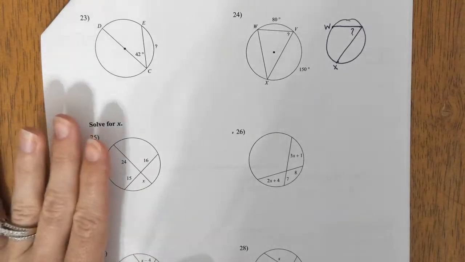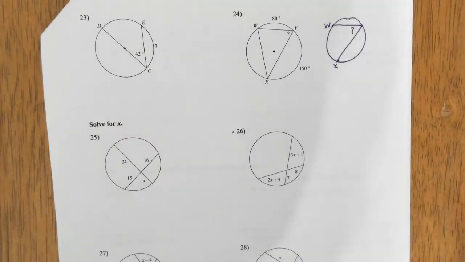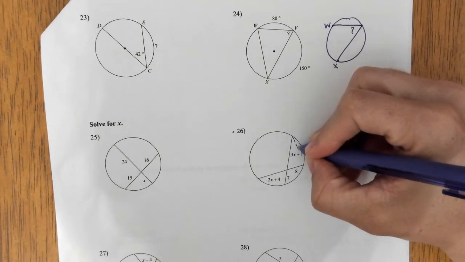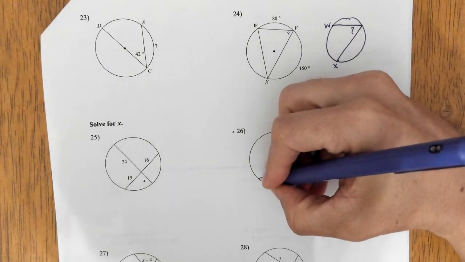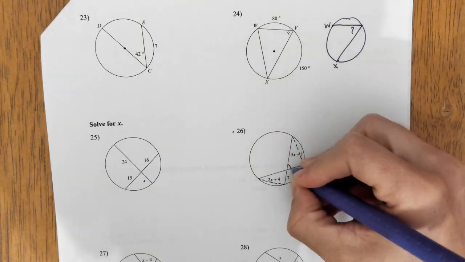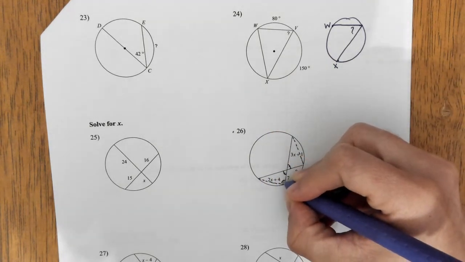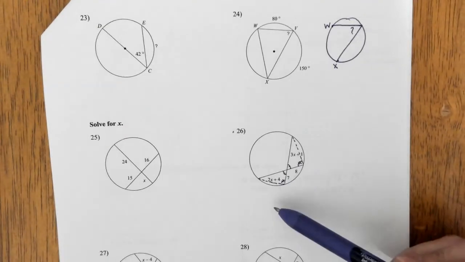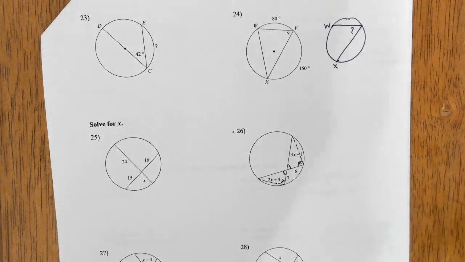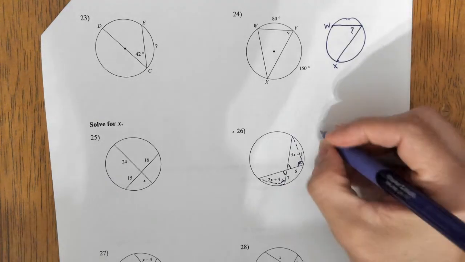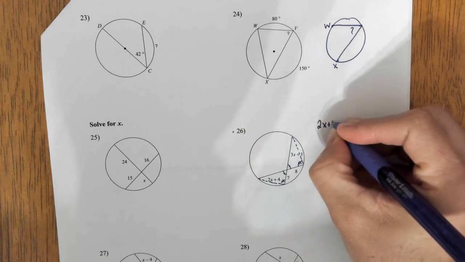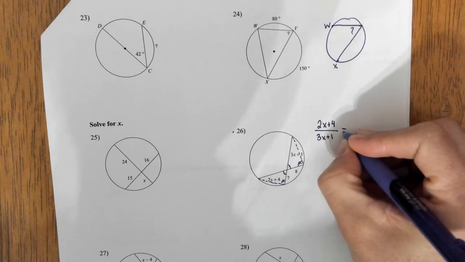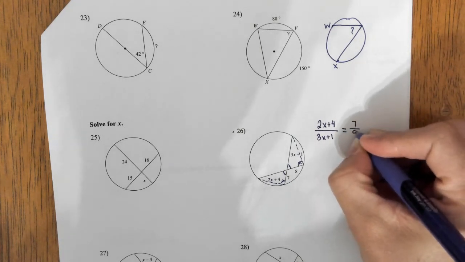Alright, but problem number 26, we have two chords that are intersecting inside of a circle. Remember, we can make these into triangles, which those vertical angles are the same, and then these angles down here are the same. So by setting up these similar triangles, we can set up a proportion. So my proportion here would be 2x plus 4 over 3x plus 1 is equal to 7 over 8.